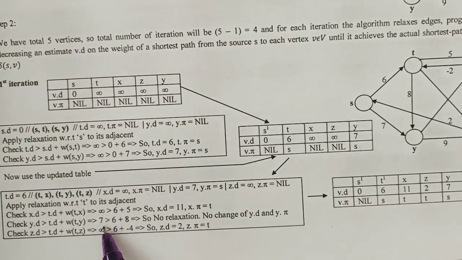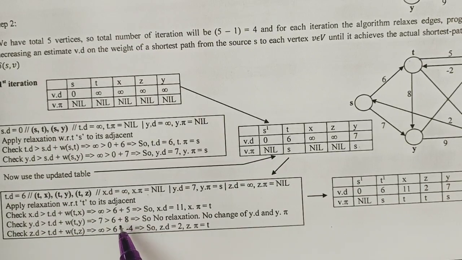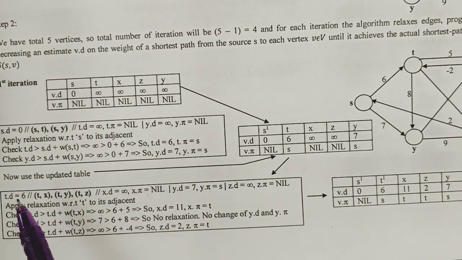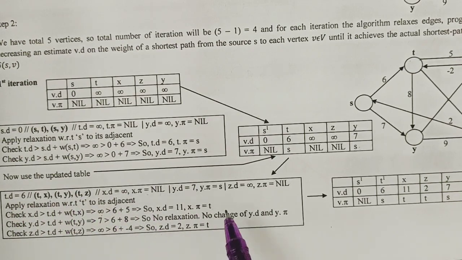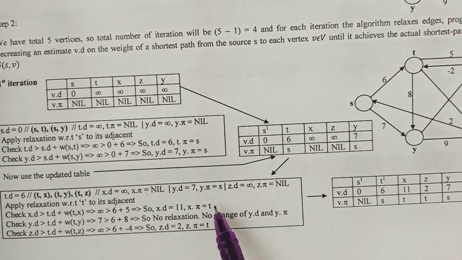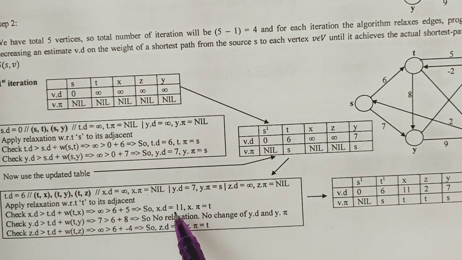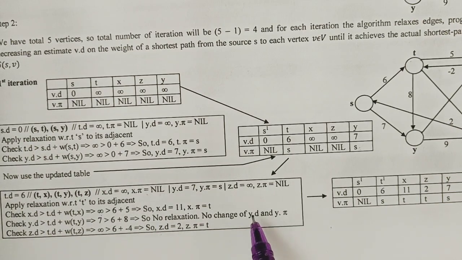So 7 is greater than 6 plus 8. 6 plus 8 is 14, so this relationship is found false. So no relaxation for y with respect to t. For this edge, there is no successful relaxation, so no change of y dot d and no change of y dot pi. In the last case there was a new value of x dot d and hence a new value of x dot pi, but in this case there is no successful relaxation.